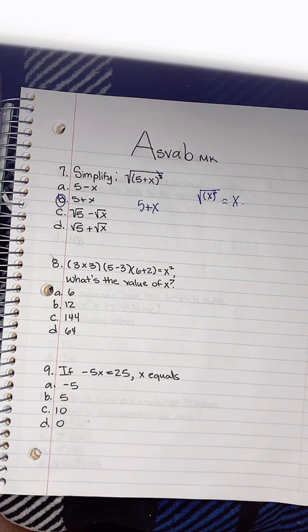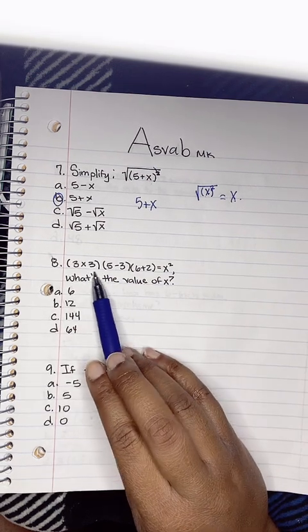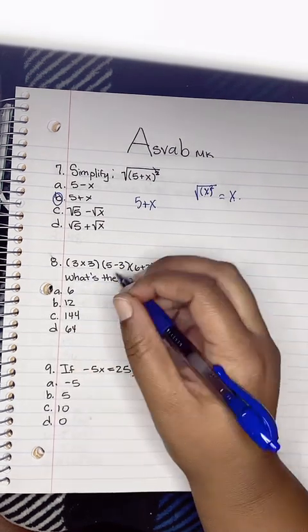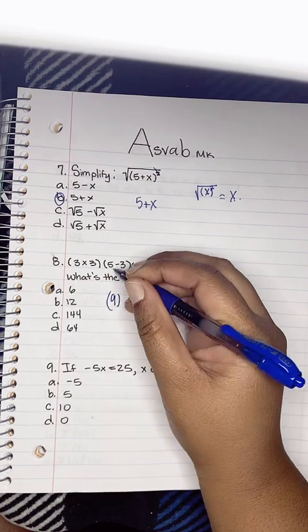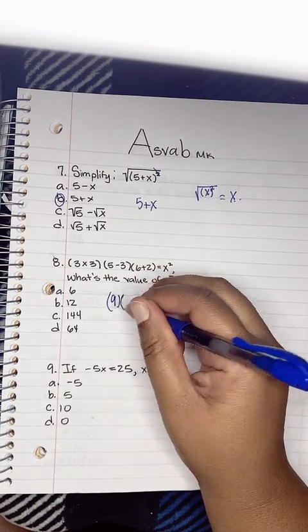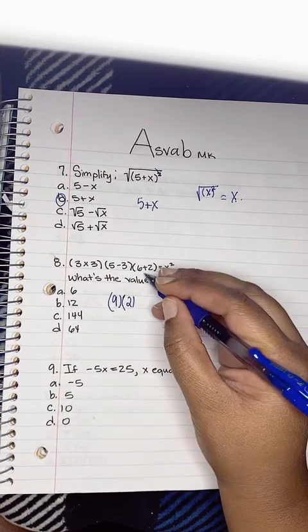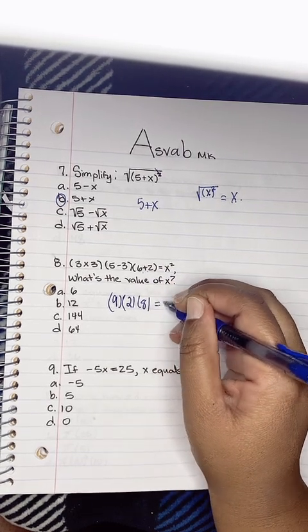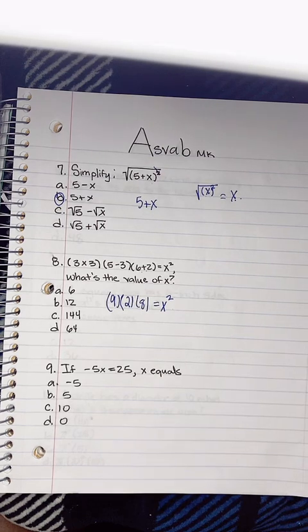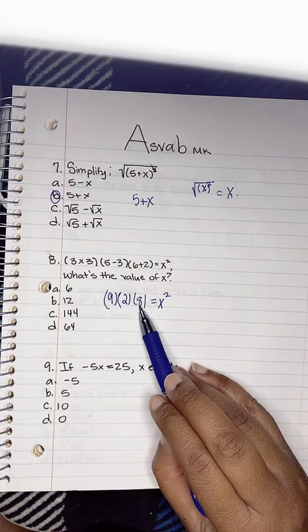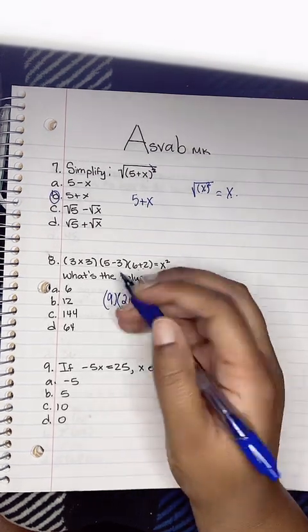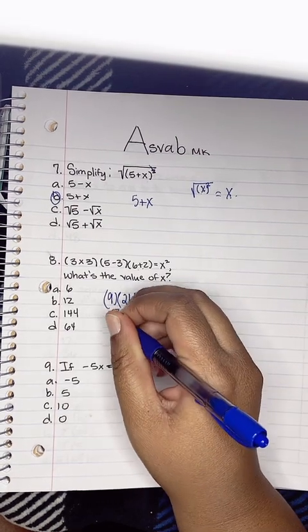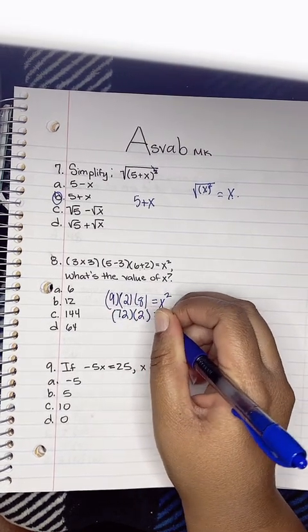Okay, we got 8. So we got 3 times 3, which is 9. 5 minus 3 is 2, and then 6 plus 2 is 8. Okay, equals x squared. Well, 9 times 8 is 72, and then we're going to drop down times 2.